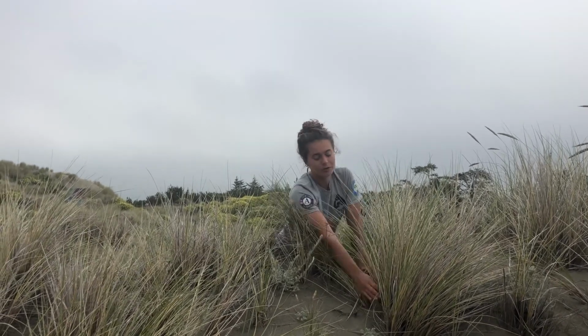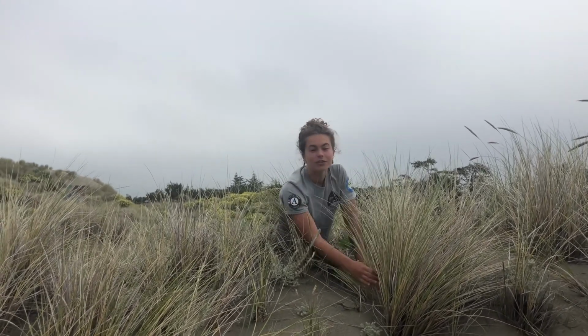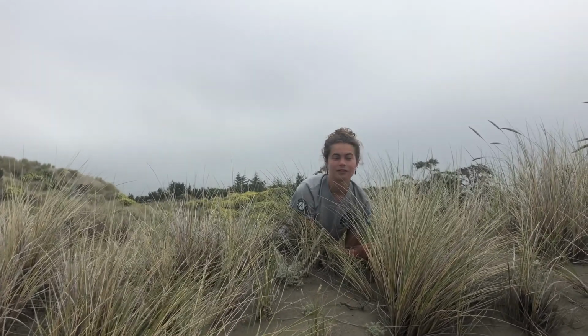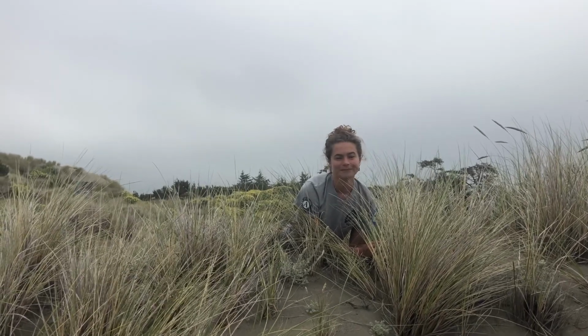European beach grass is a particularly bad invasive non-native. The roots anchor the sand down so the dunes don't move like they used to. And a lot of native plants and animals had a hard time adapting, so we don't see them as much.